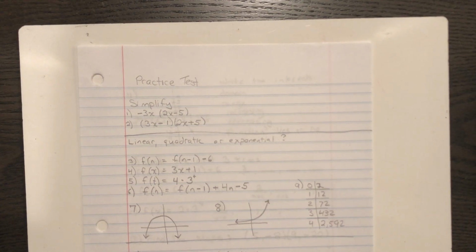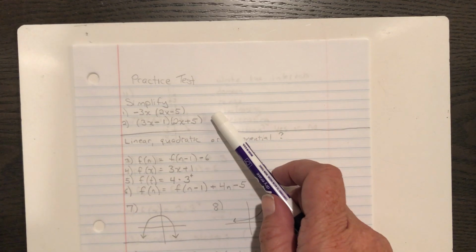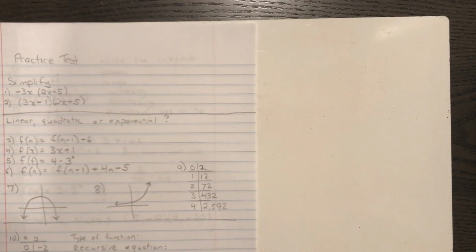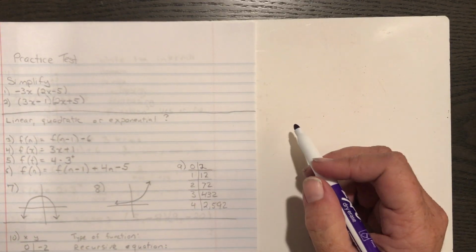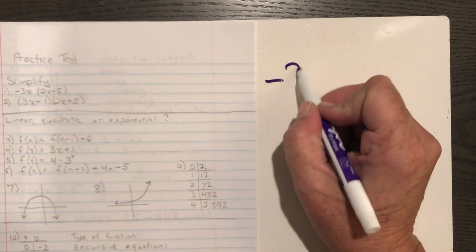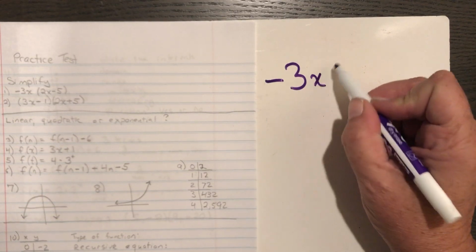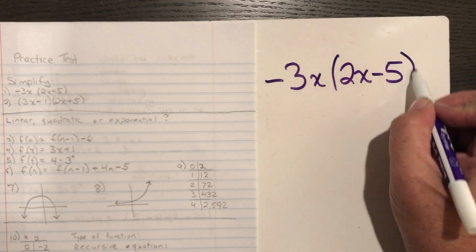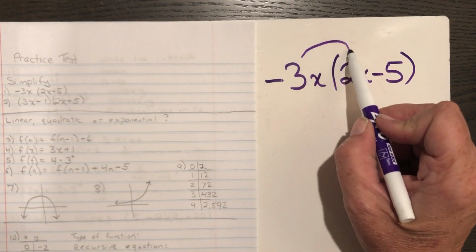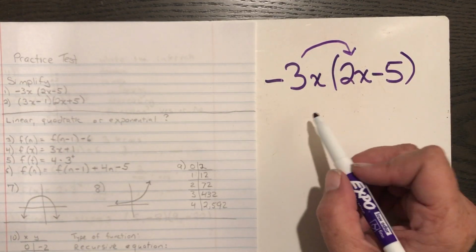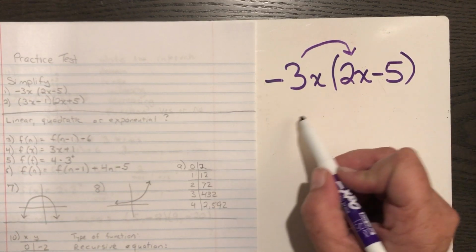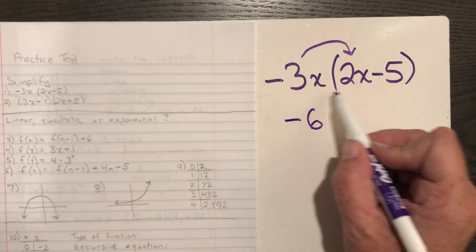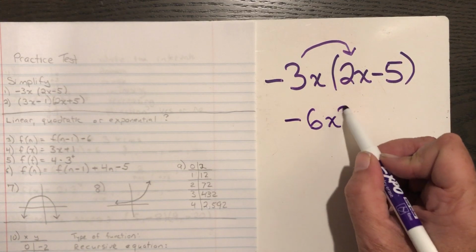Okay, let's go over some of the problems on the practice test. The first one said to simplify negative 3x times 2x minus 5. So you have that negative 3x times 2x minus 5. And this negative 3x multiplies by the 2x. And the integers multiply to get negative 6. The x times x is x squared.